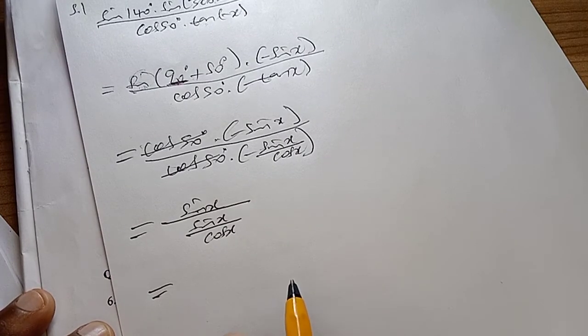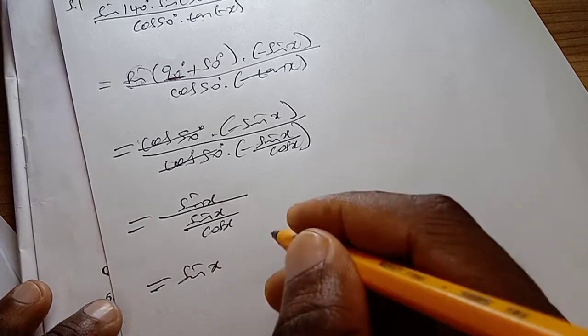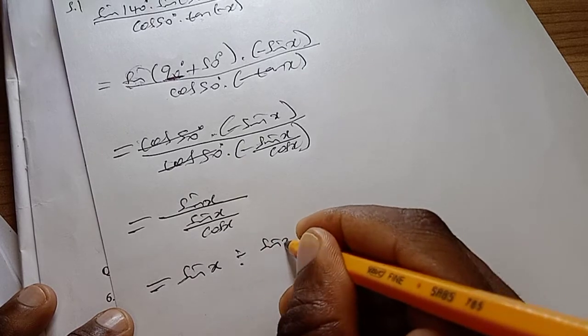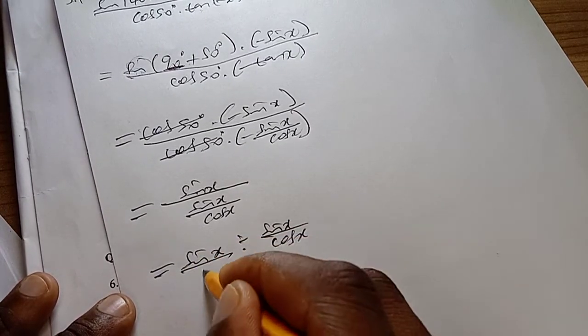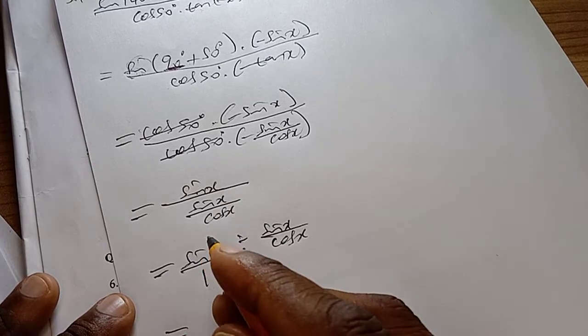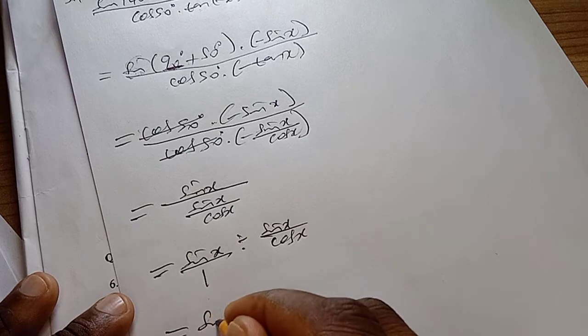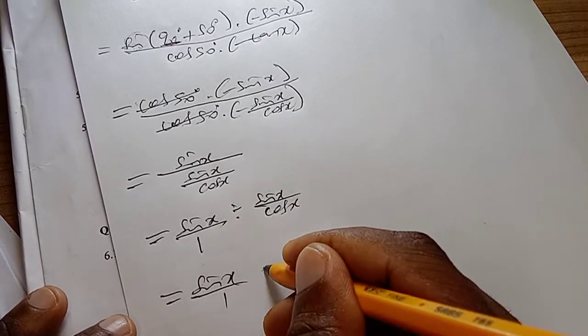For us to avoid making mistakes, let's write it like this. We're going to have sin x in the numerator dividing the sin x over the cos x there. Let's make this over 1. Remember everything is divided by 1. Then we are having sin x over 1. We want to change the division there to multiplication.